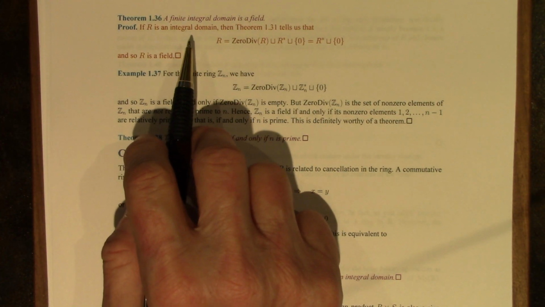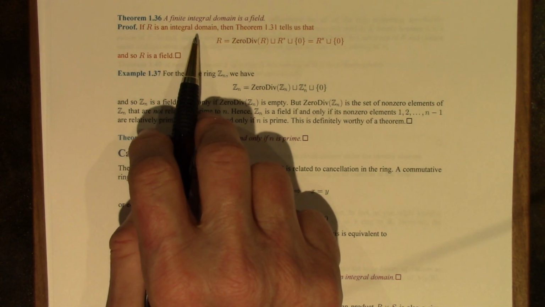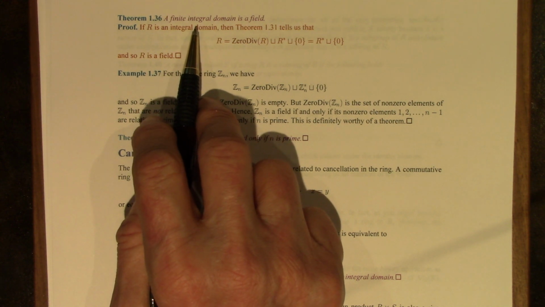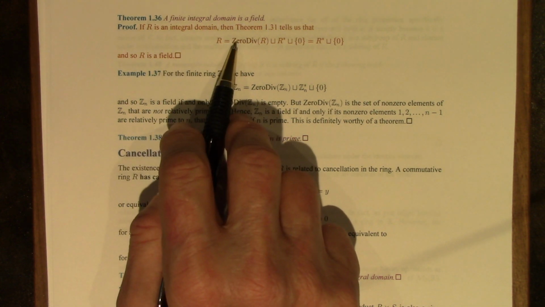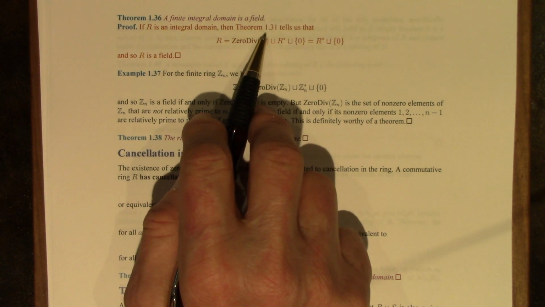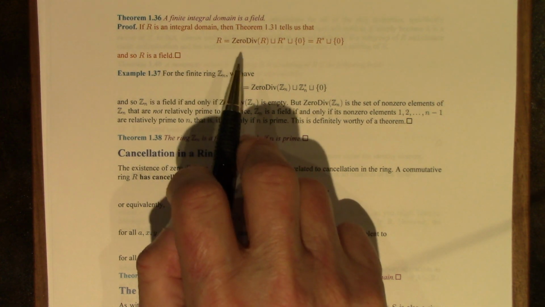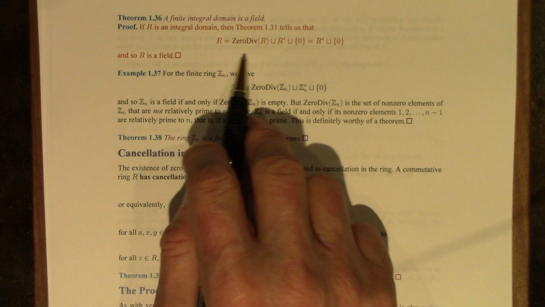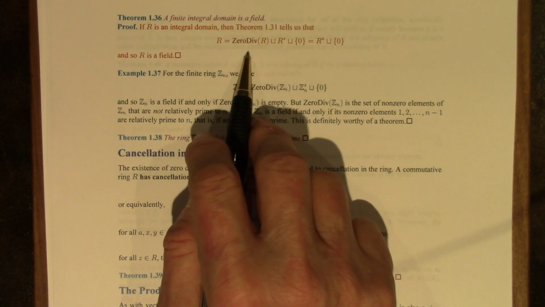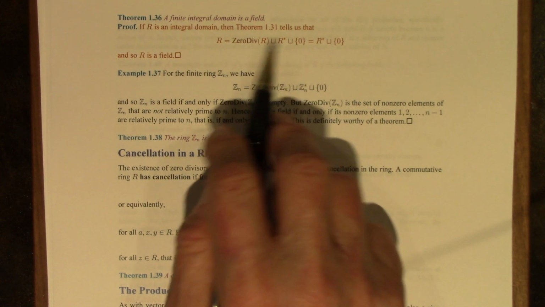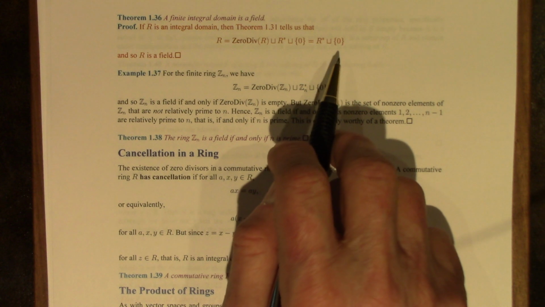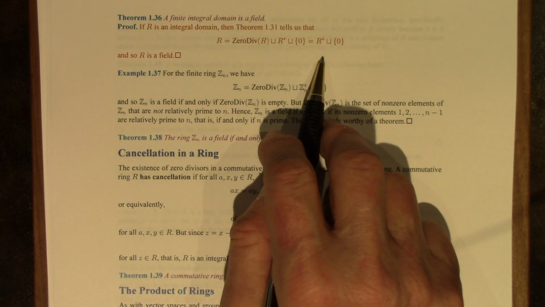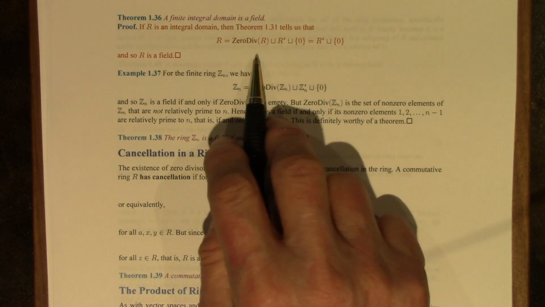And there are different ways to prove this. One way is to take a non-zero element of a finite integral domain and show that it has an inverse by looking at consecutive powers. They can't all be different if the ring is finite. But we have at our disposal a powerful tool, Theorem 131. Because we have a finite commutative ring, we can decompose R into a disjoint union of these three sets. Since R is an integral domain, there are no zero divisors, so R is simply R star union the set containing zero, which tells us that every non-zero element is a unit. And so we have a field. And this is the elegant proof.